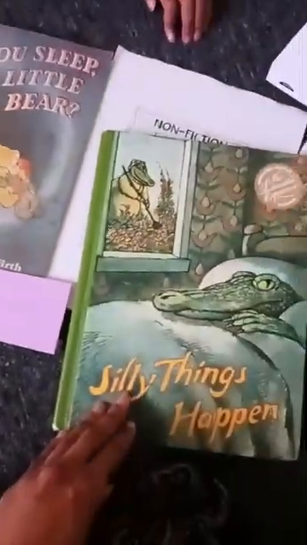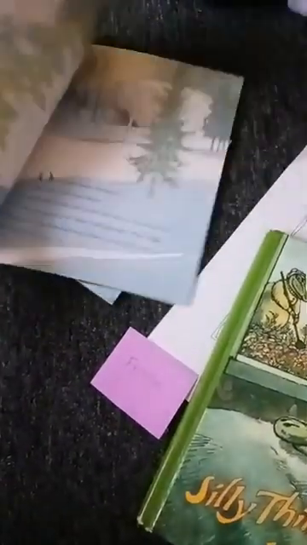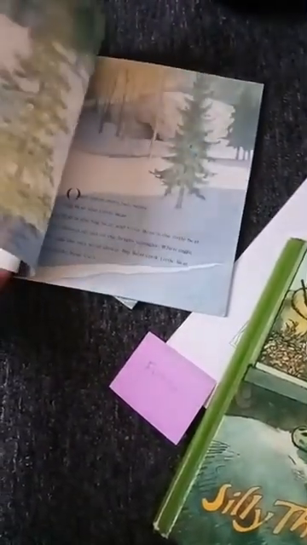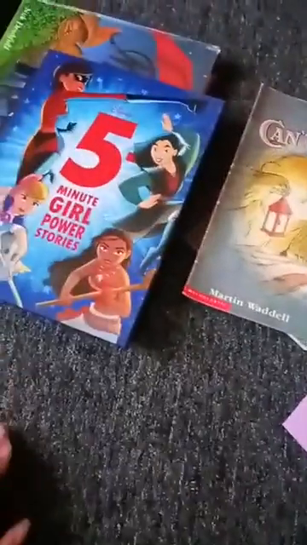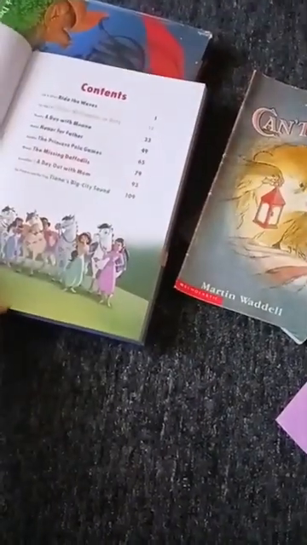Okay, so now we're going to really focus on our nonfiction books. I just wanted you to see that some fiction books do have a table of contents, but you'll find that most fiction books don't. Now, if they have more than one fiction story in them, that's why they have the table of contents.